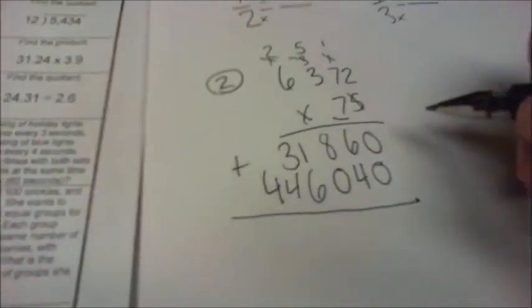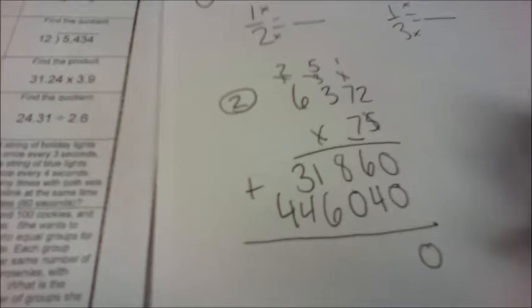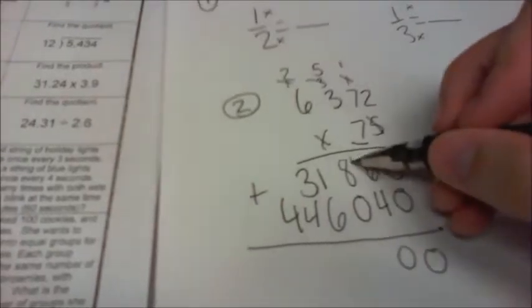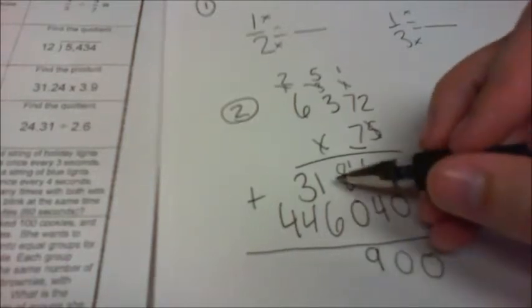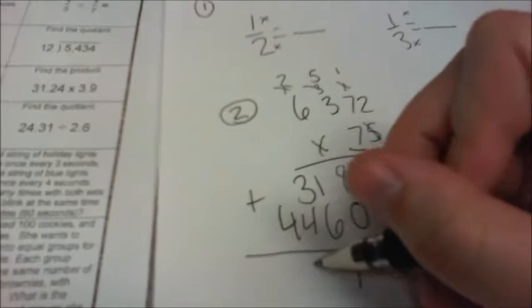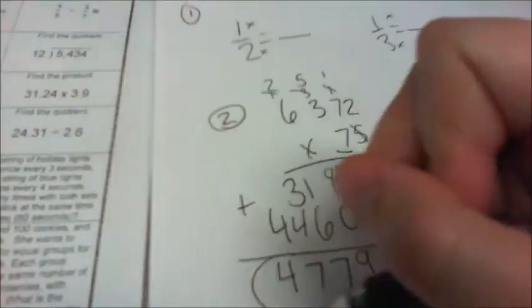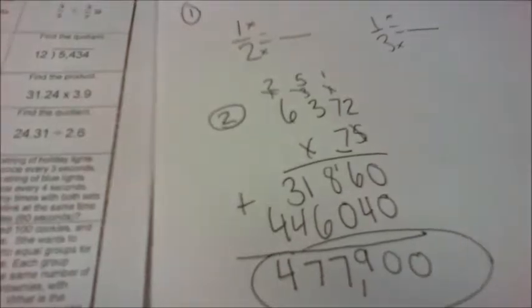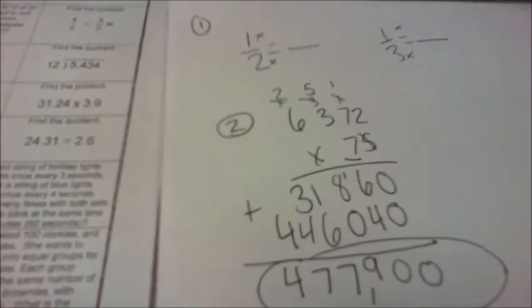Now we add. 0 plus 0 is 0. 6 plus 4 is 10, carry the 1. 8 plus 0 plus 1 is 9. 6 plus 1 is 7. 4 plus 3 is 7. 4 plus nothing is 4. You get 477,900.